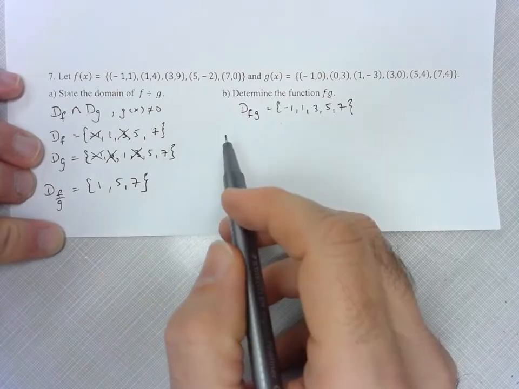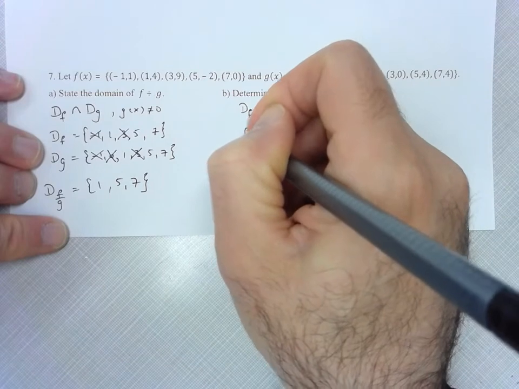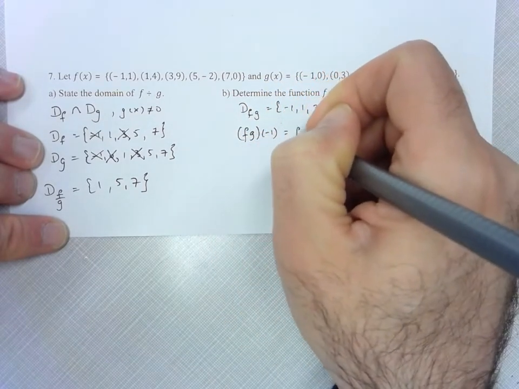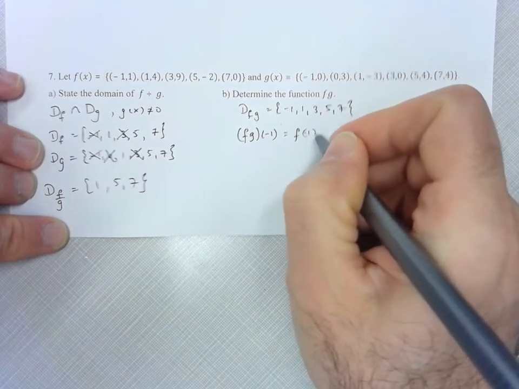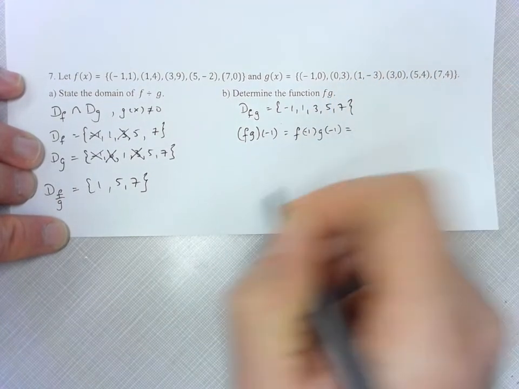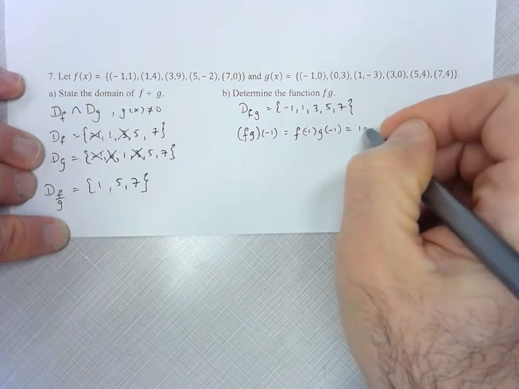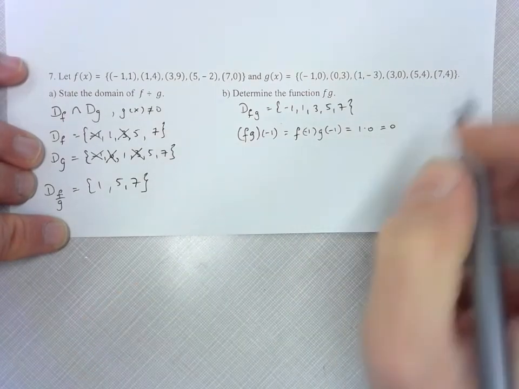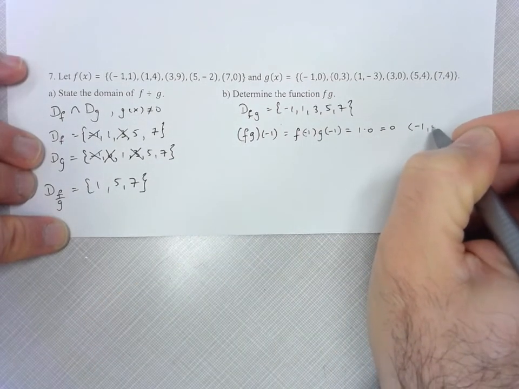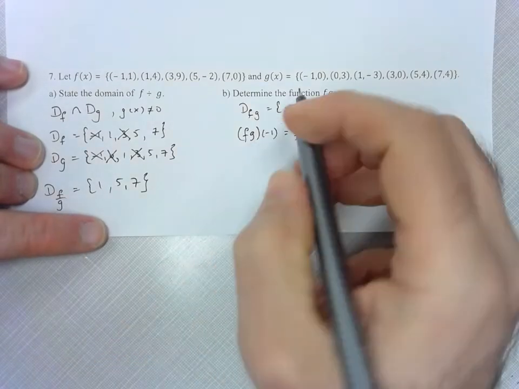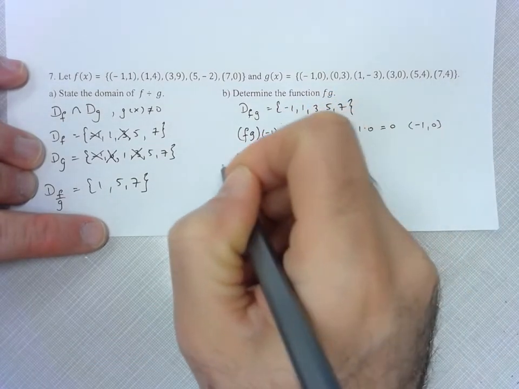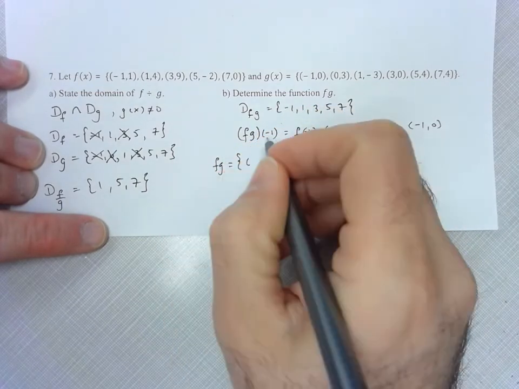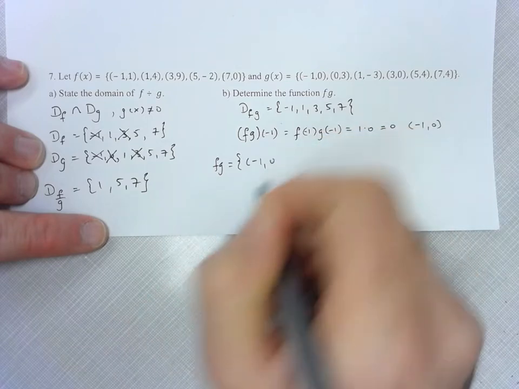Now I'm not going to do this for each one, but essentially what you're doing is you're finding fg at -1, which is defined as f at -1 times g at -1. And what's that equal to? Well, f at -1 is 1 times g at -1 is 0. So my y value is 0, so that means when I have an input of -1, the output is 0. So this would be the first point in my function fg: input of -1, output of 0.